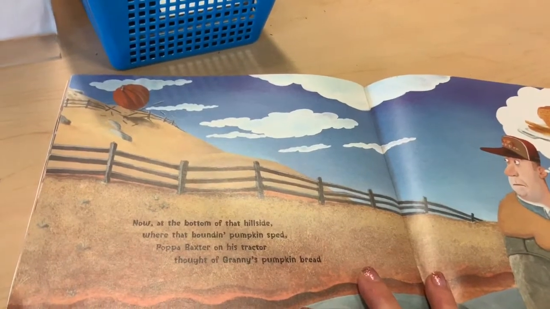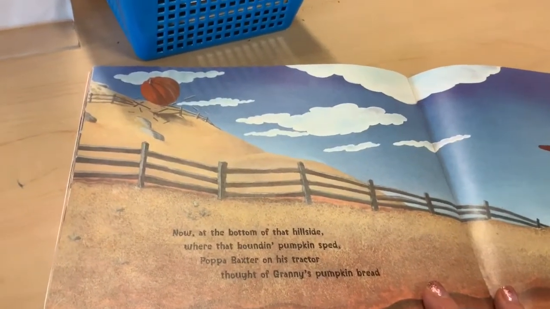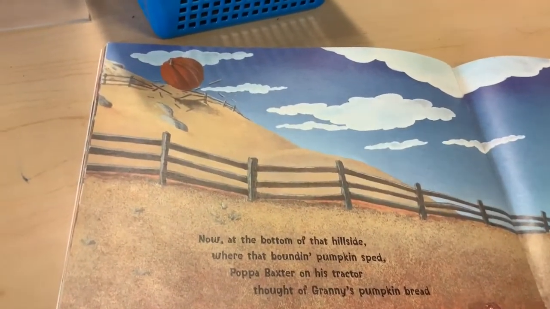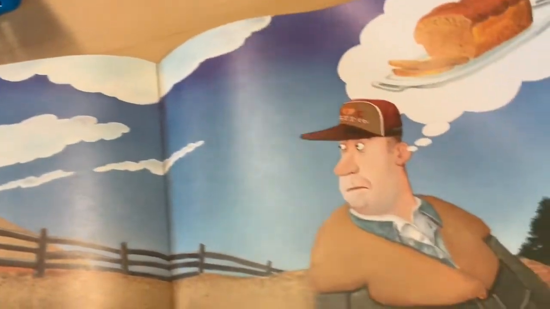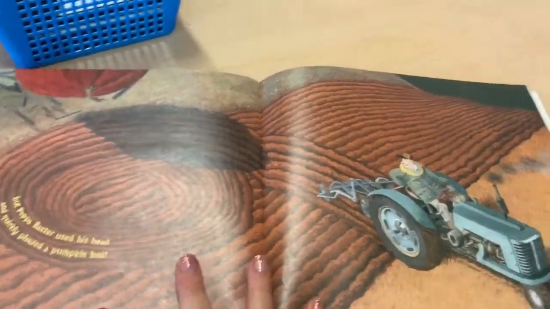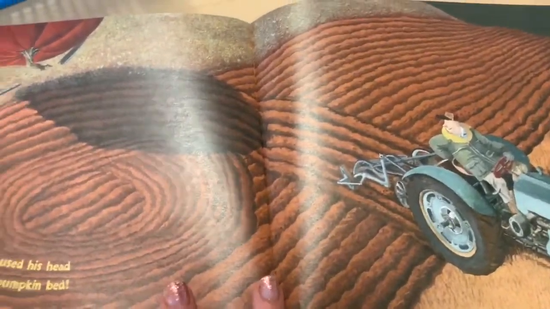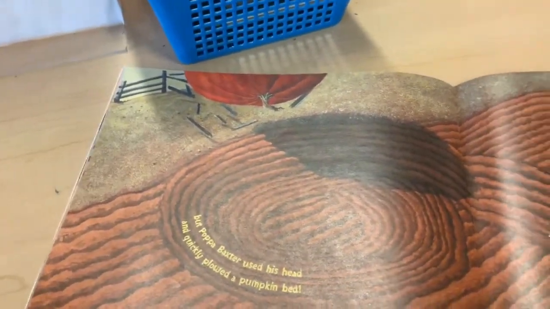Now at the bottom of that hillside, where that boundin' pumpkin sped, Papa Baxter on his tractor thought of Granny's pumpkin bread. But Papa Baxter used his head and quickly plowed a pumpkin bed.